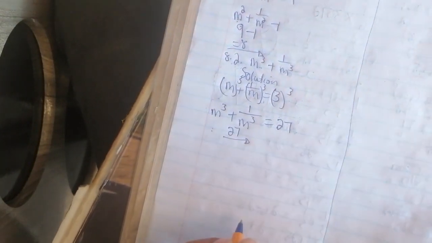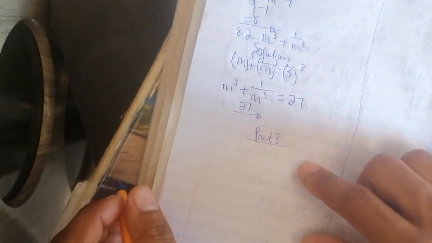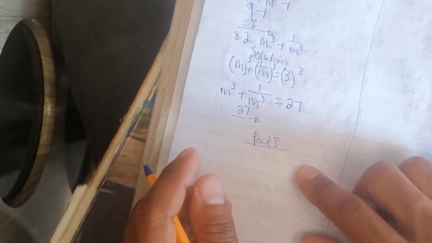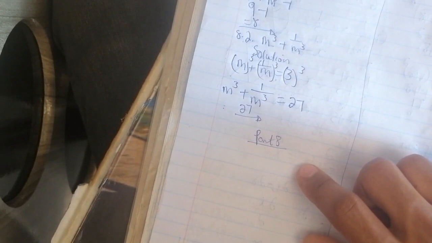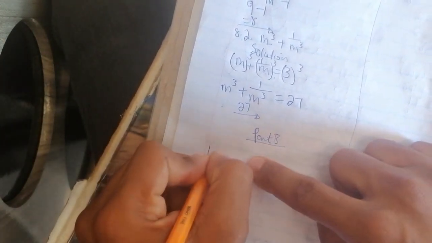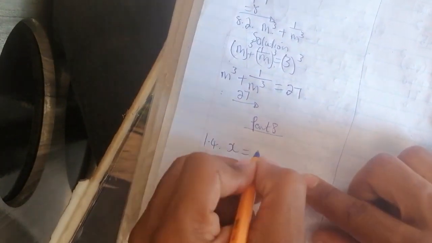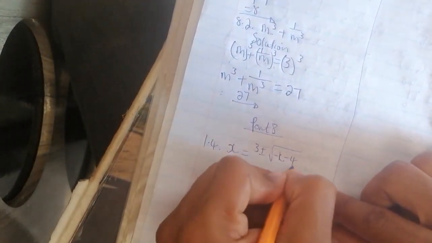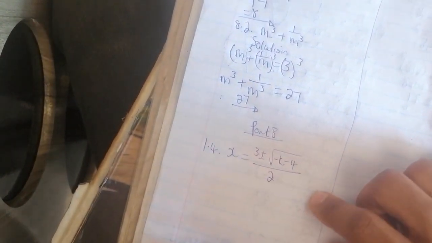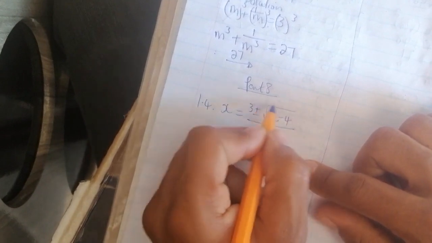Right, and then from there we can move on to part 8. Let's go and look at part 8. I'm not going to deal with solve for x, because we have dealt with this so many times. I just want us to look at number 1.4. They say the roots of a quadratic equation are given by x equals 3 plus or minus the square root of minus k minus 4, divided by 2. And they ask for which values of k the roots are real.